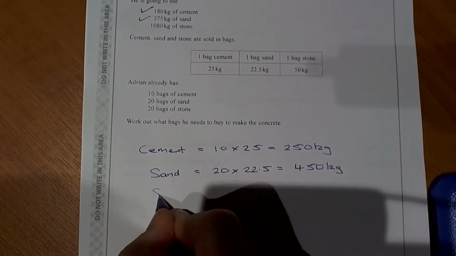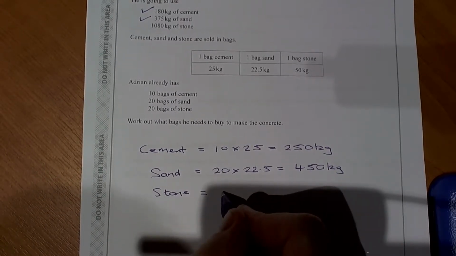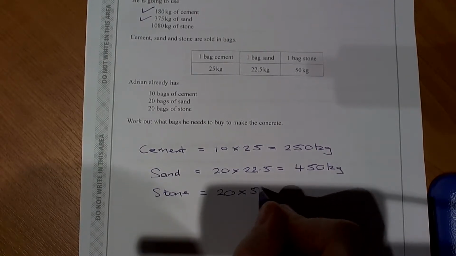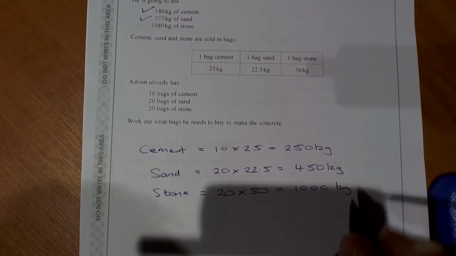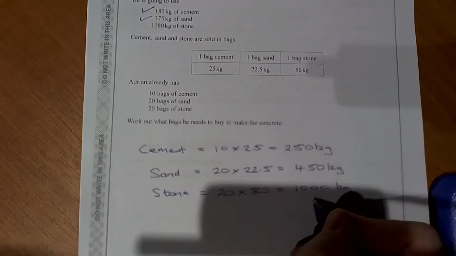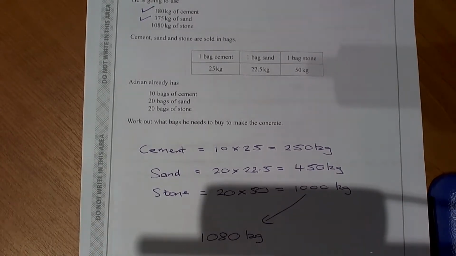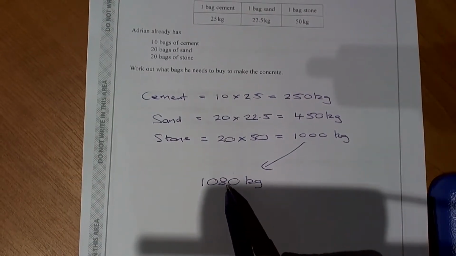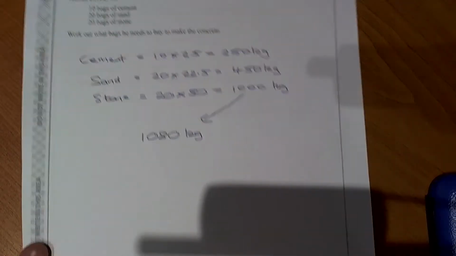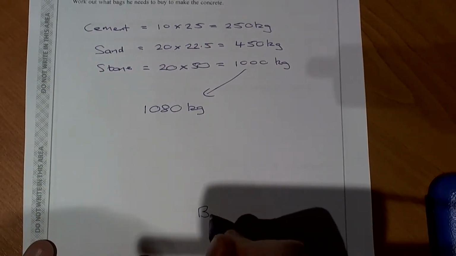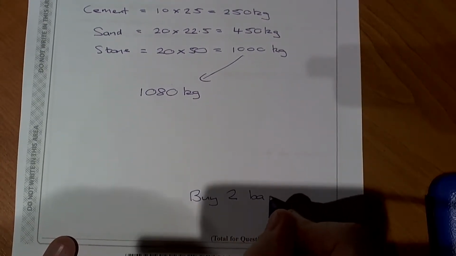Now, what about the stone? So stone is 20 times 50 for this one, which comes to 1000 kilograms. Now, what did he need? He needed 1080. So I'm going to write 1080 kilograms down. So what's the difference? Well, each of the bags is 50, so one won't be enough. He's going to need to buy 2. So he needs to buy, final answer, 2 bags of stones.